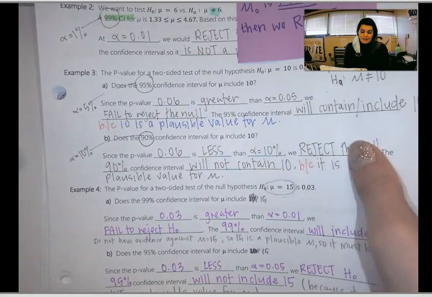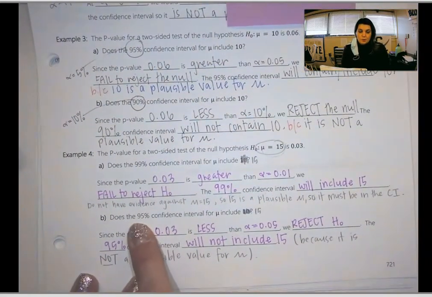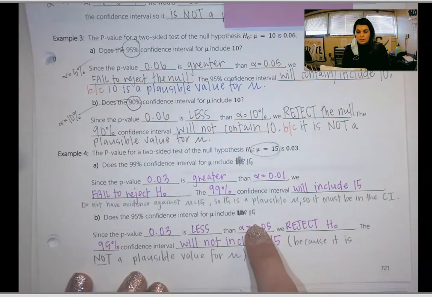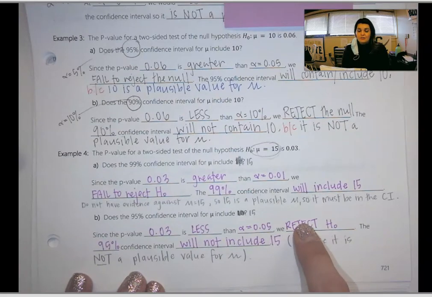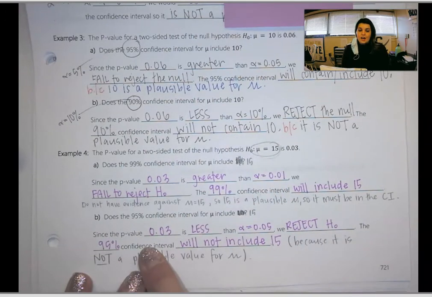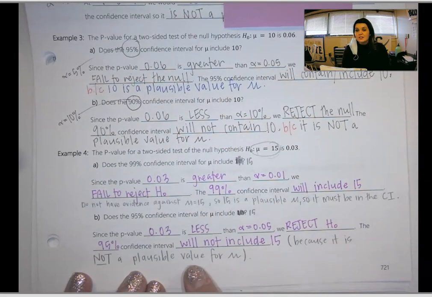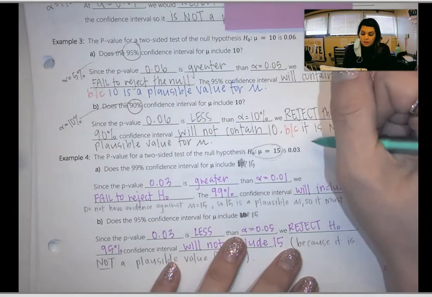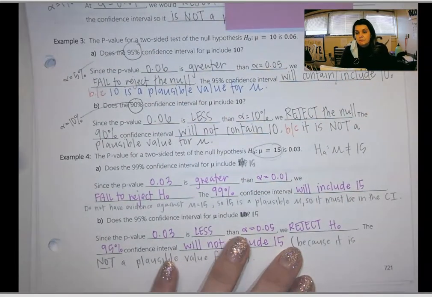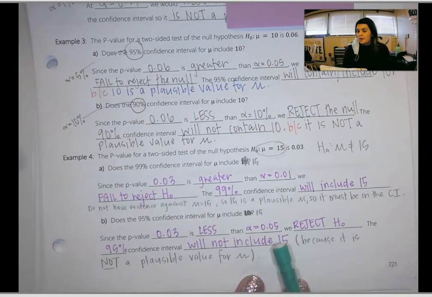Carrying on that idea, for a 95% confidence interval, the p-value is less than alpha, which is 5%. So we reject the null. We have convincing evidence that mu is not 15. That means that our 95% confidence interval will not include 15 because it's not a plausible value for mu. We've already decided to conclude the alternative, that mu is not 15. And if mu is not 15, then it will not be in the interval.